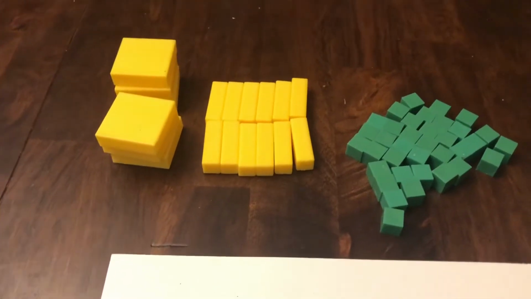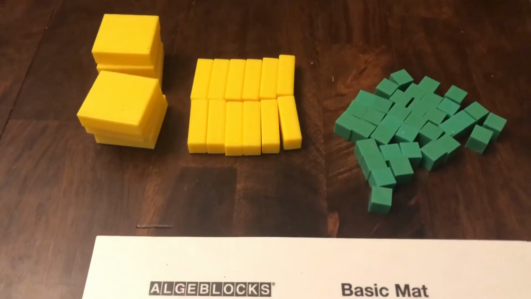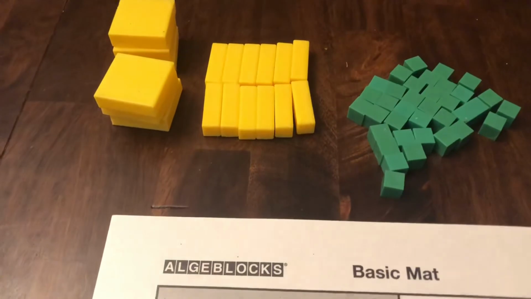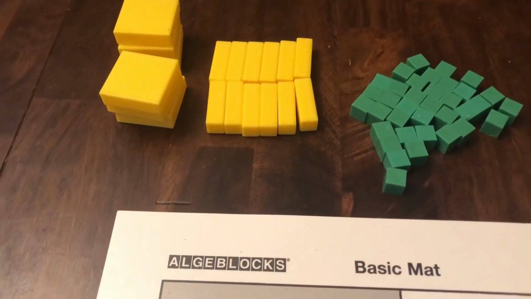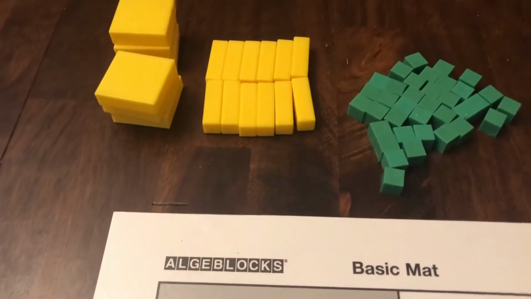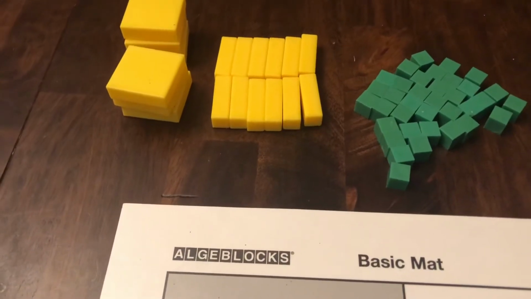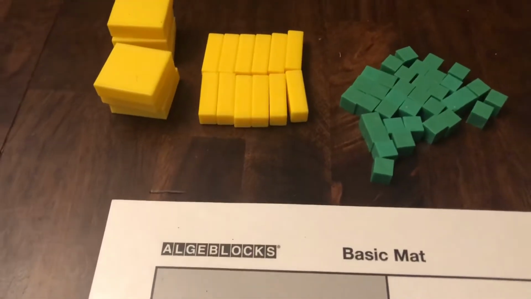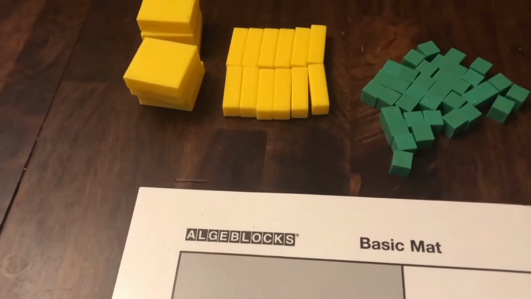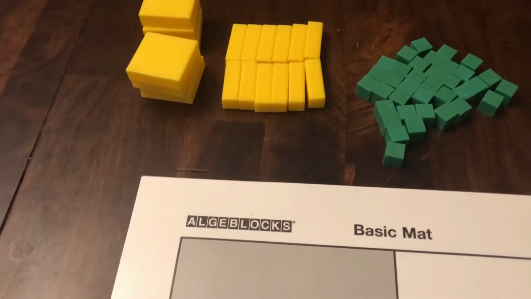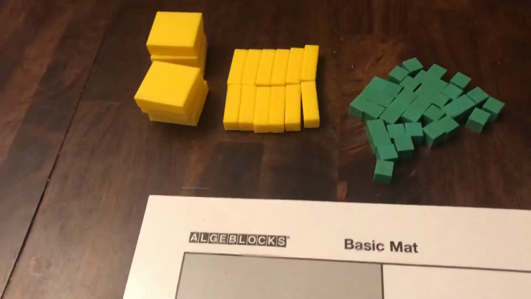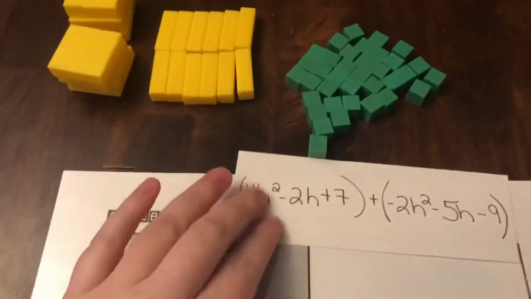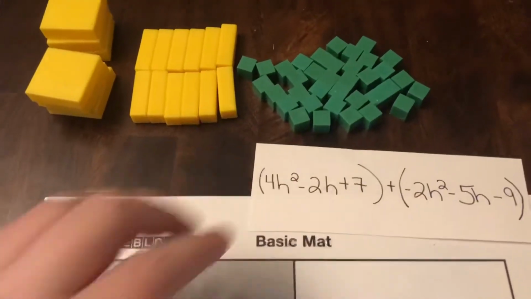In this video, I'm going to be using algeblocks to demonstrate different problems of addition, subtraction, multiplication, division, and factoring. The first problem I'm going to be doing is addition of two polynomials. So this is the problem I'll be using.